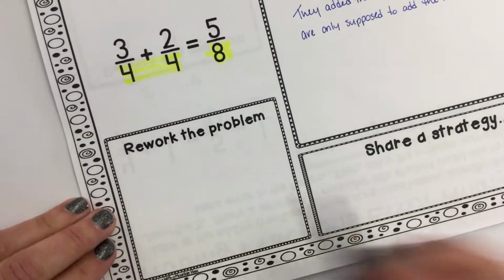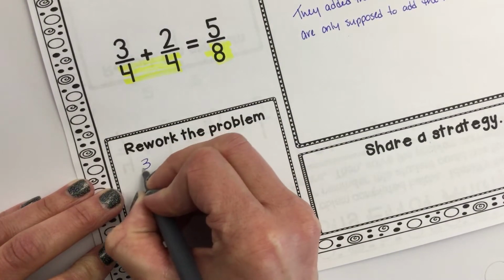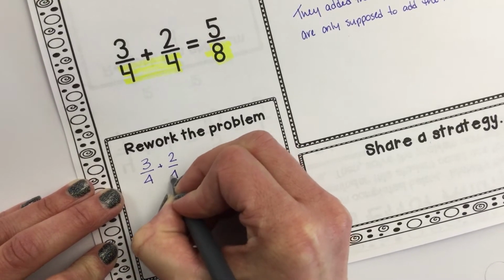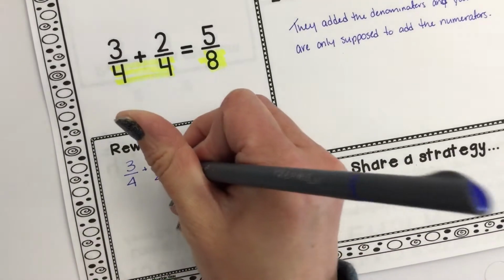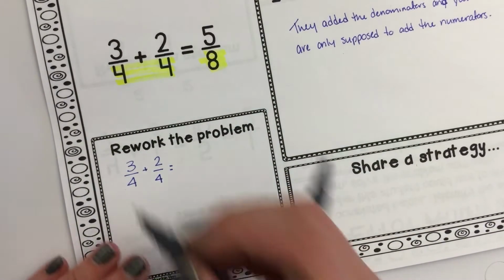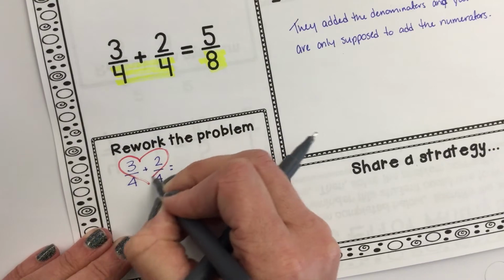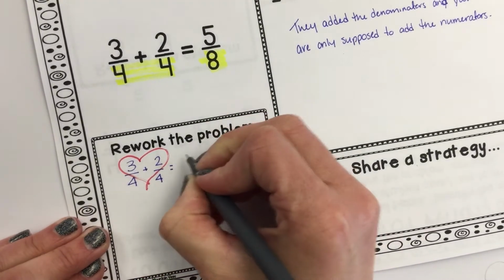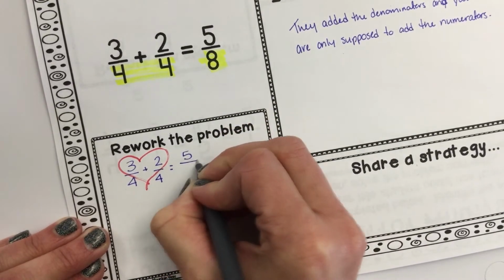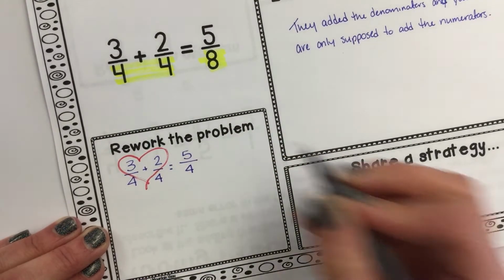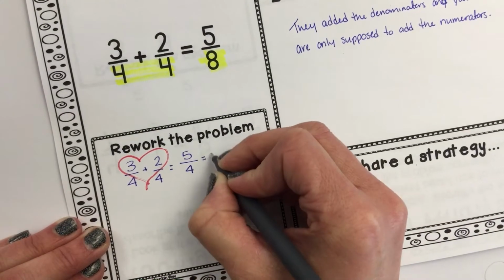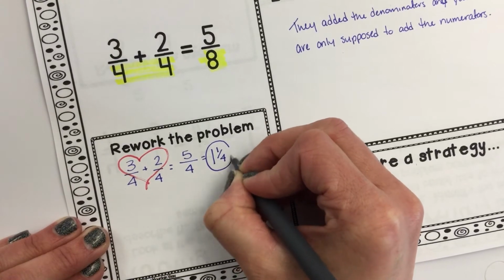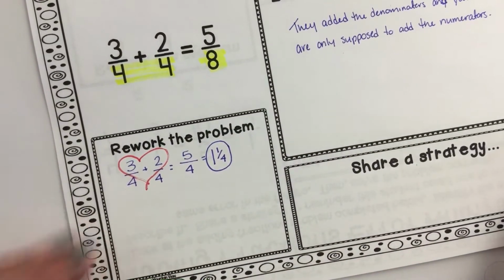So rework the problem. So you take the original problem. The original problem was 3/4 plus 2/4. So my strategy is that I draw these dorky hearts around it. 3 plus 2 is 5. 5/4 simplifies. 4 goes into 5 one time. And then there's 1 left over. So this should be the correct answer.